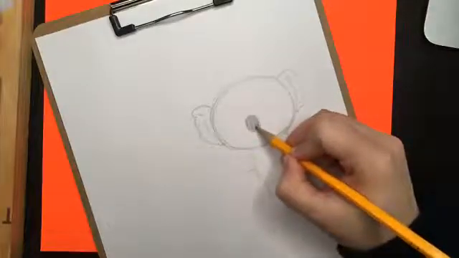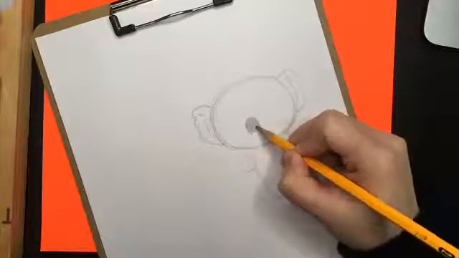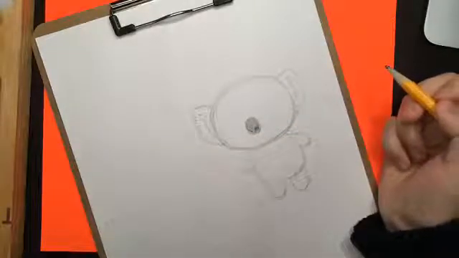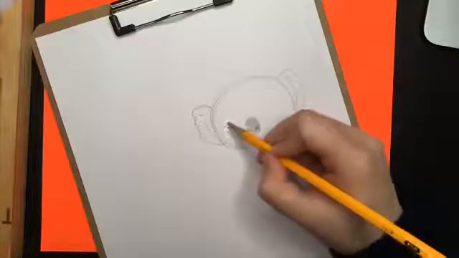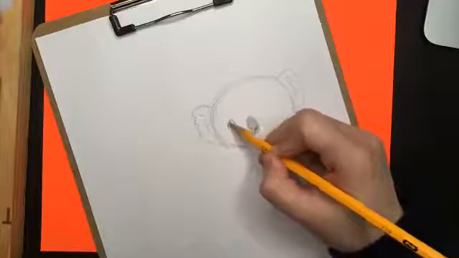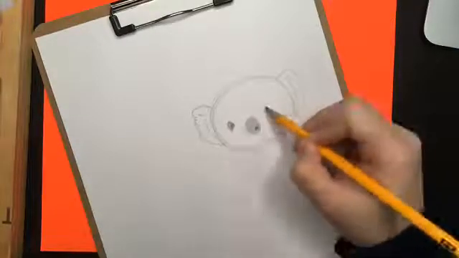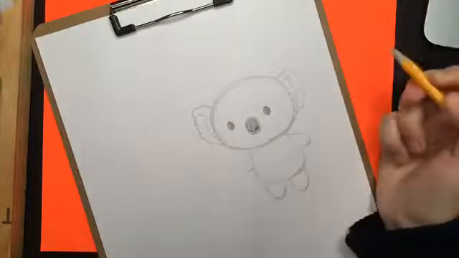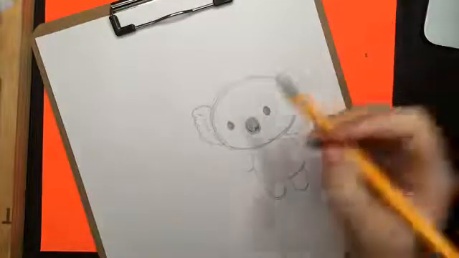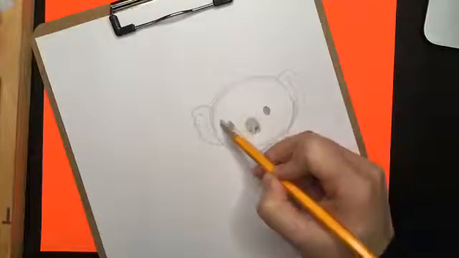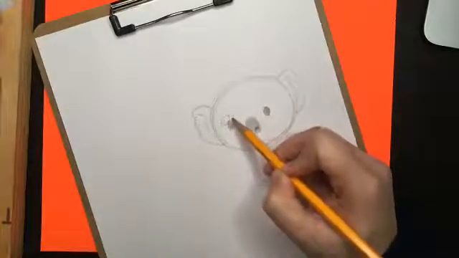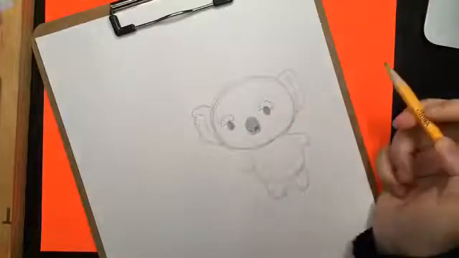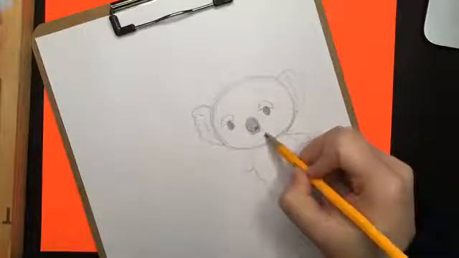You can add little nostrils if you press a little bit harder. And you can do simple eyes. Just black dots. And give him little fluffy eyebrows as well. Maybe a little smile.